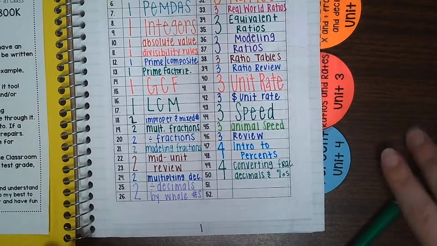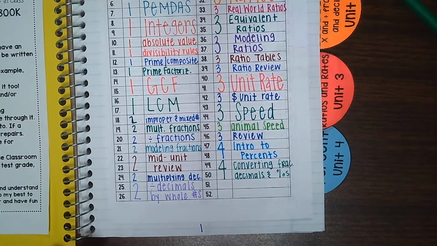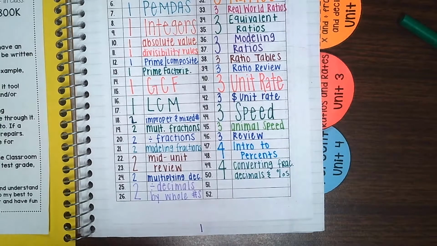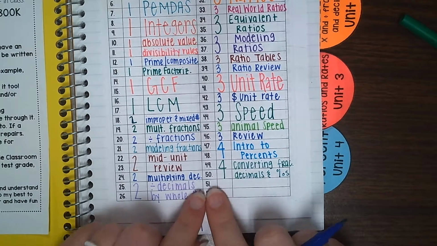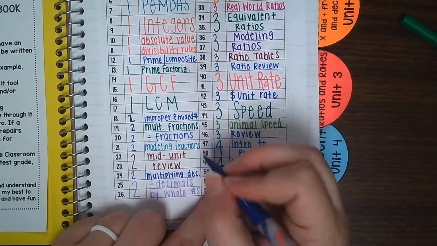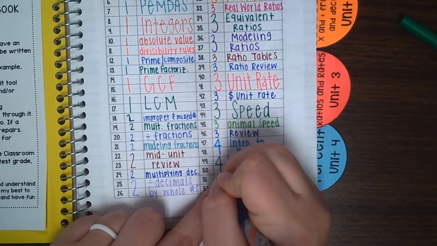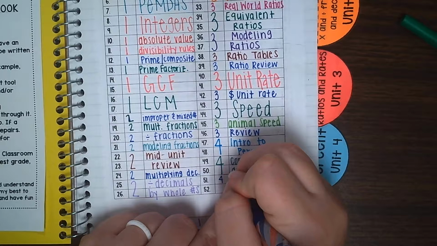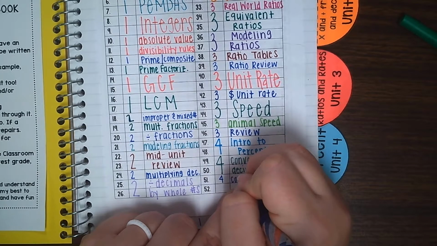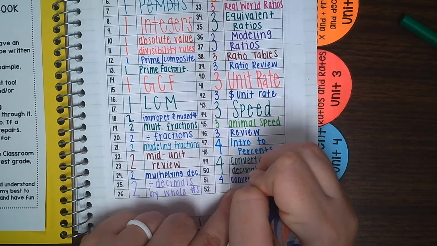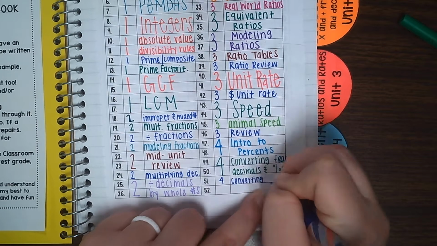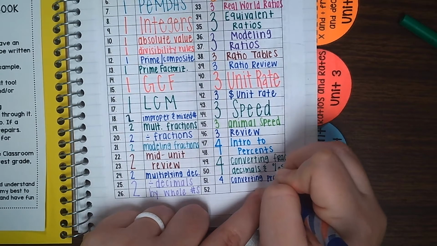Okay, today we are going to be doing some more converting practice. So it's just one page. On page 51, it's a little 4, and it is converting practice.